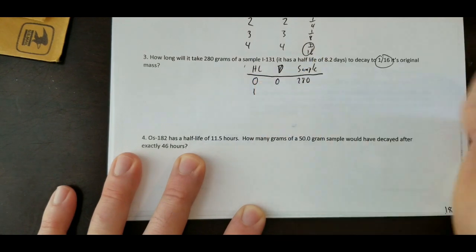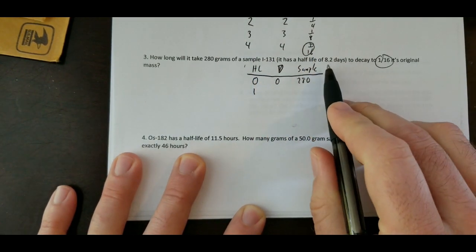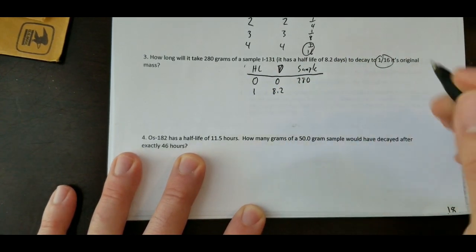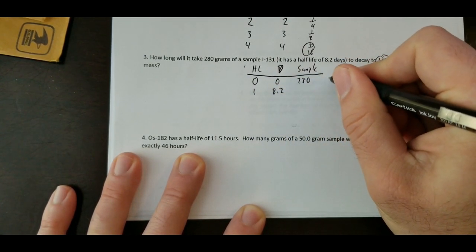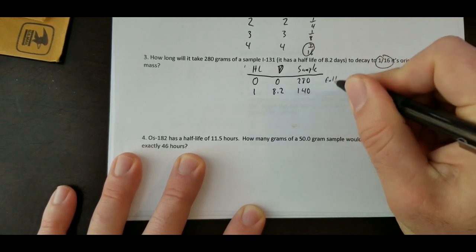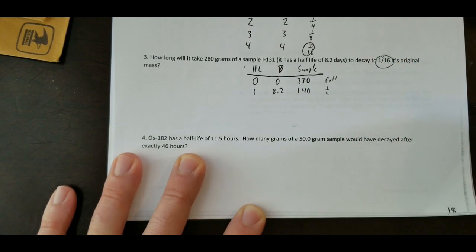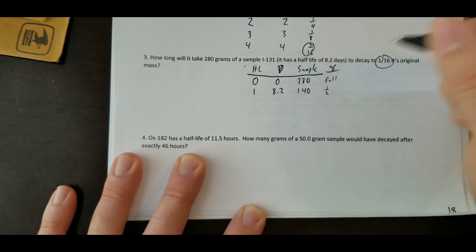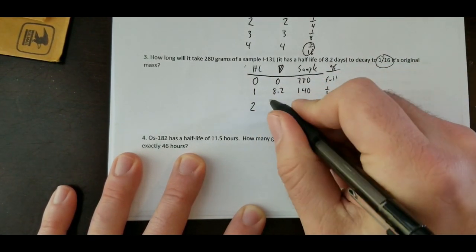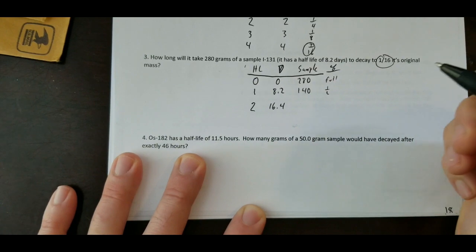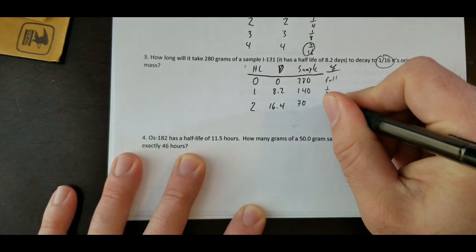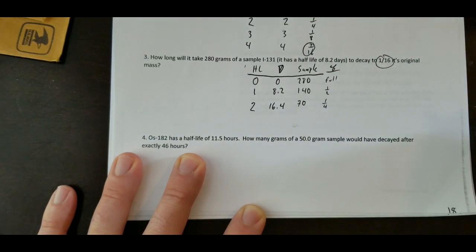So after 1 half-life, that is 8.2 days, and we're going to have half of our sample. This would be the full amount. So half of this is 140. That would be half. After 2 half-lives, this will now be 16.4 days. And we'll have half of this sample, which is 70. And that's 1/4 of what we started with.